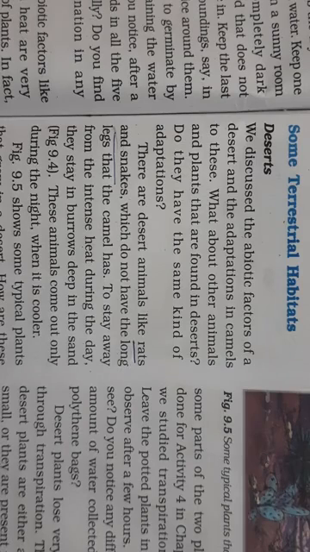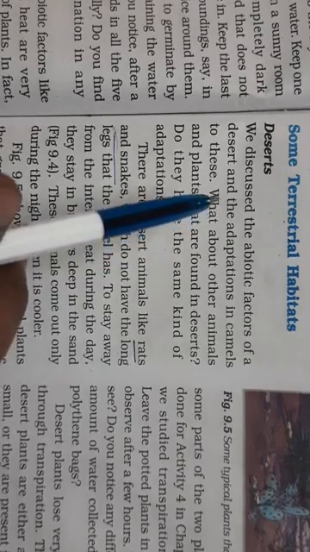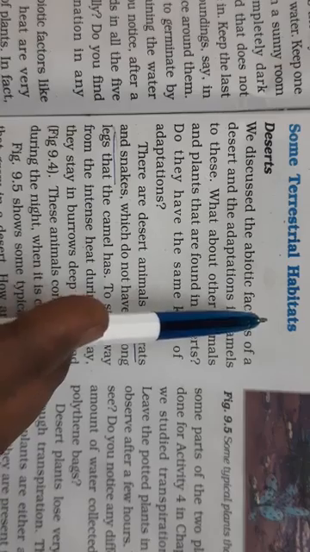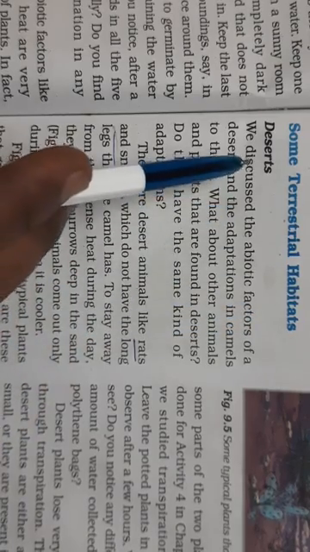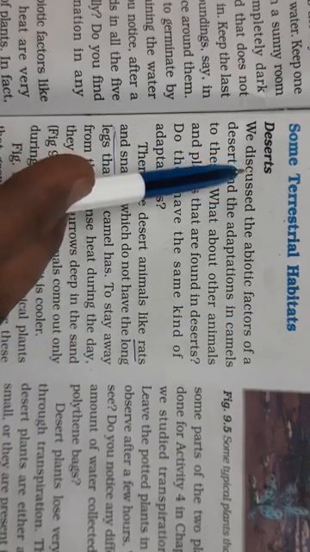Good morning, students. In the previous video, you all learnt about terrestrial habitats and aquatic habitats. We will move on to some of the terrestrial habitats. The first terrestrial habitat is the desert.